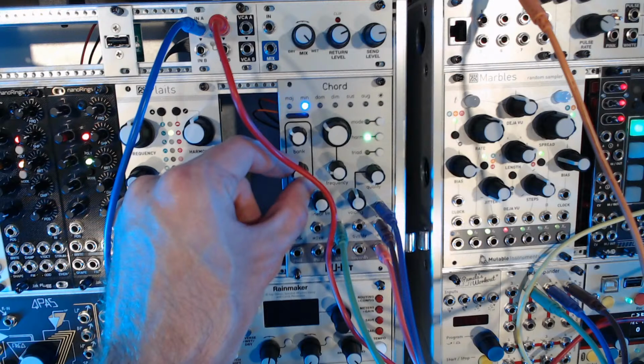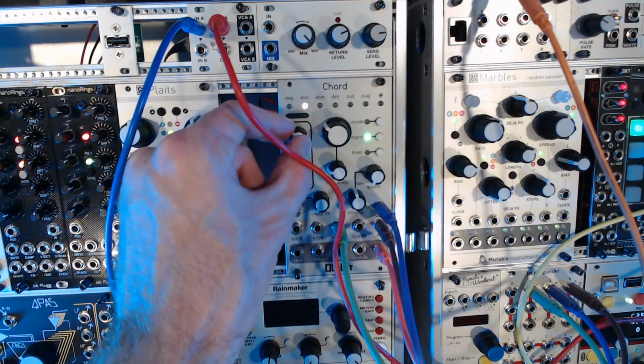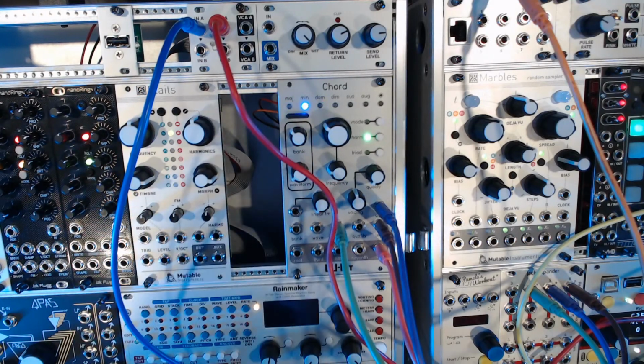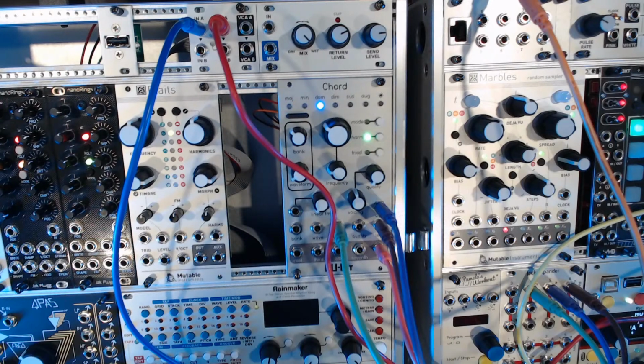Some nice almost belly ones in here. Let's generate something new and see. Yeah, that definitely has a weird effect.